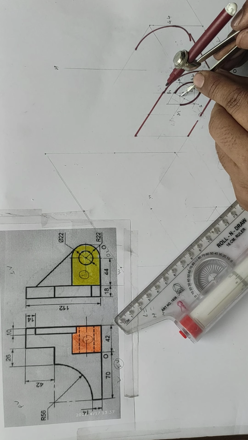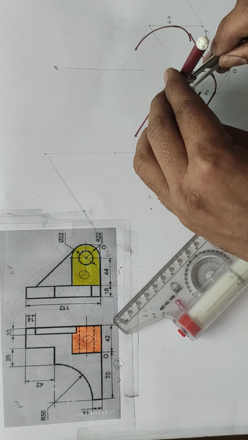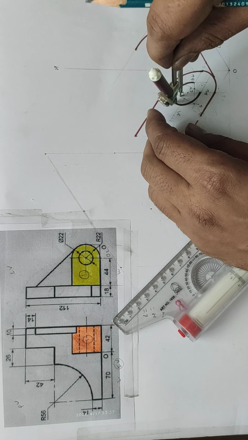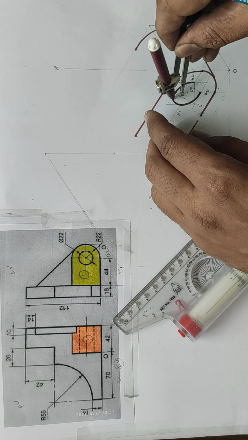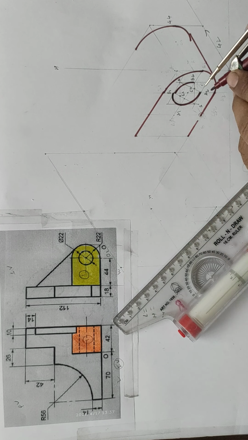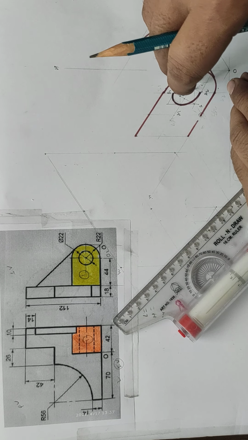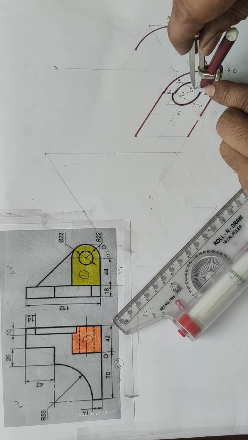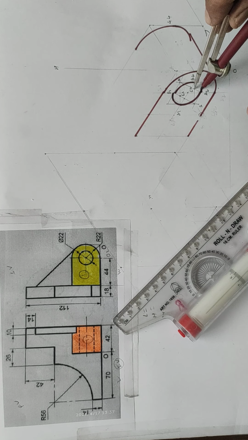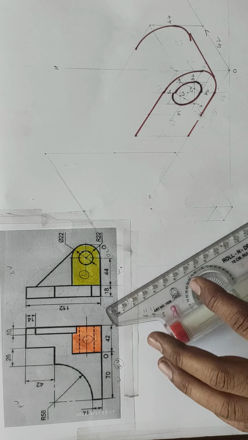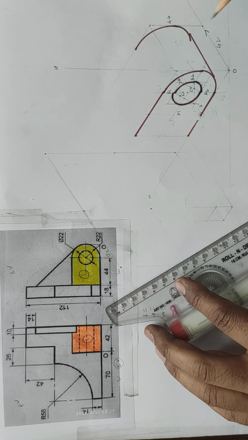From C1 to B1 or A1, take any radius and we can complete the arc. From C2 to A2 or B2, any radius, with C2 as a center point, we can complete the arc. So this is the final circle or ellipse that appears in the side view.